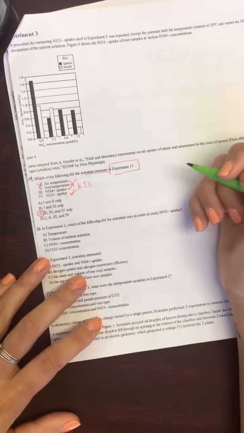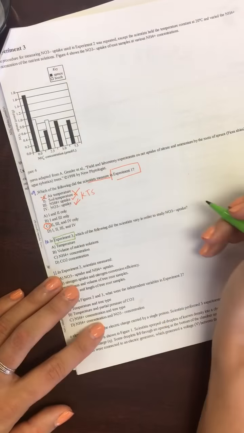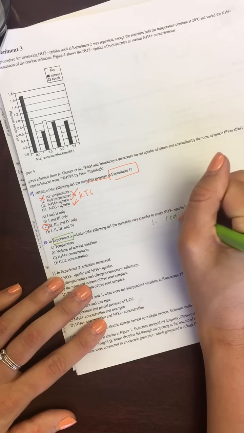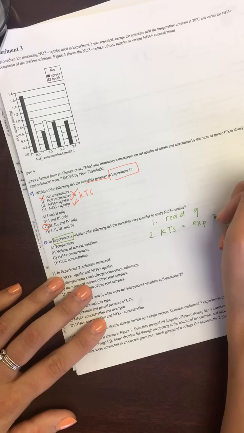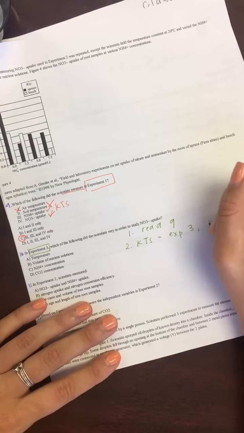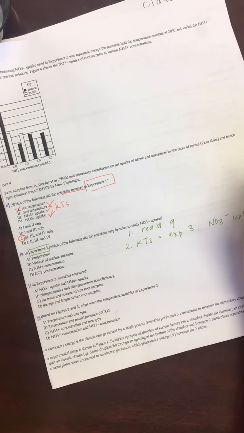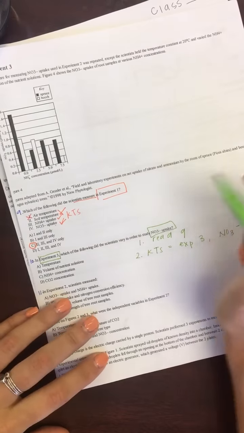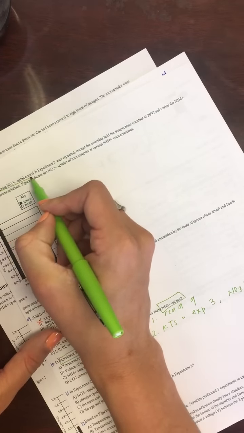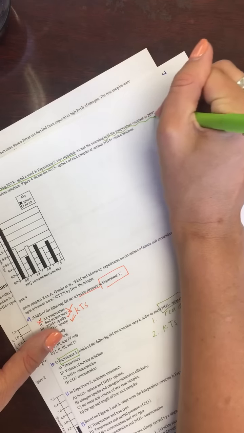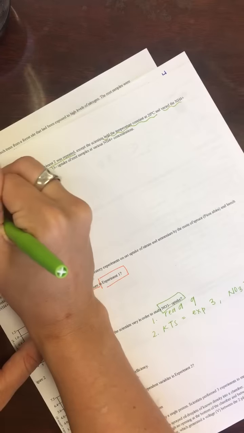All right, in experiment 3, which of the following, so in experiment 3, that's where I'm going to go. So read the question. My key terms are experiment 3 and NO3 minus uptake. So I'm going to go to experiment 3 and see what they did for NO3 uptake. So the procedure for measuring NO3 minus uptake used in experiment 2 was repeated, except the scientist held the temperature constant and varied the NH4 concentration.